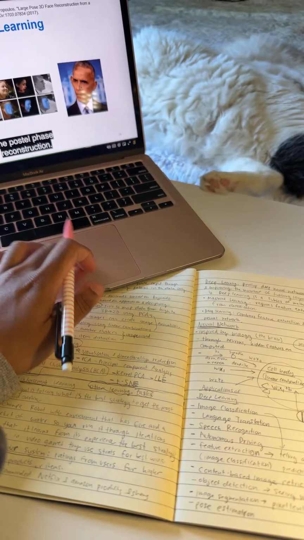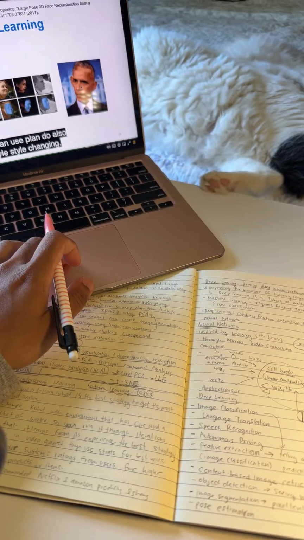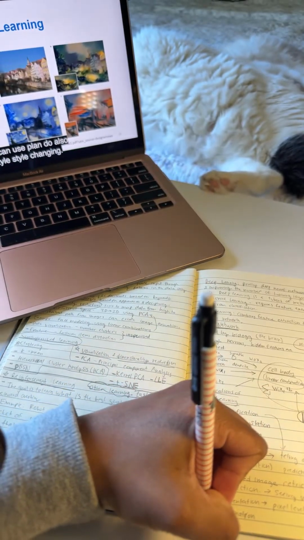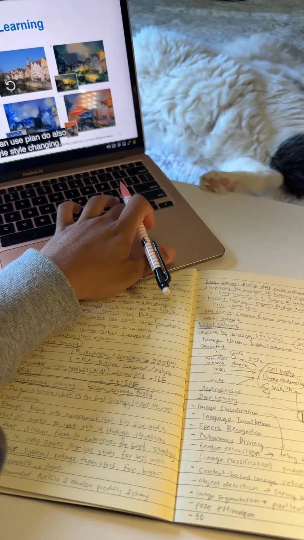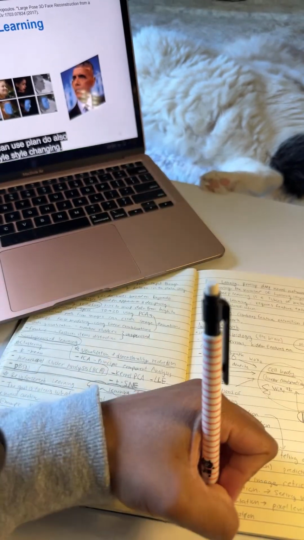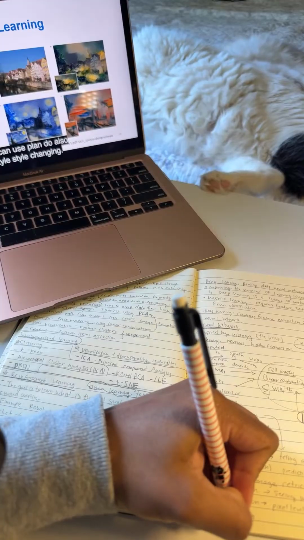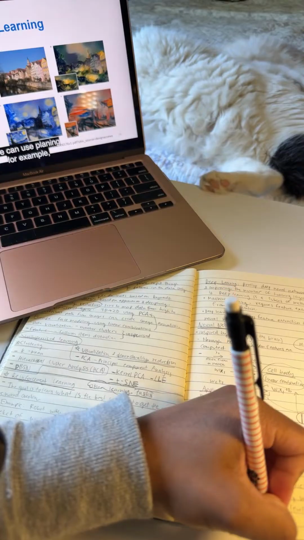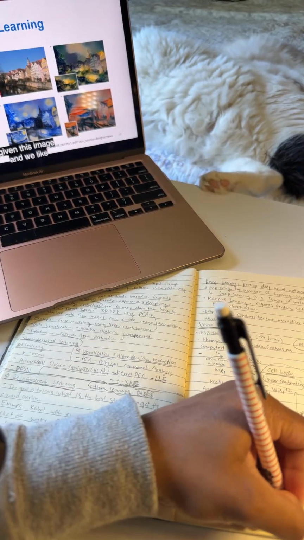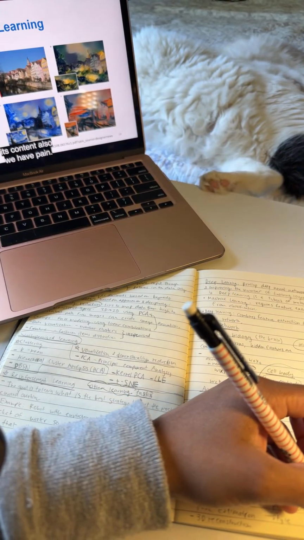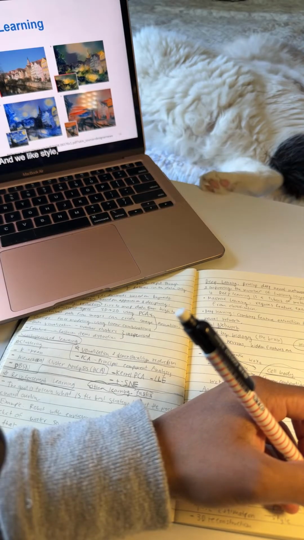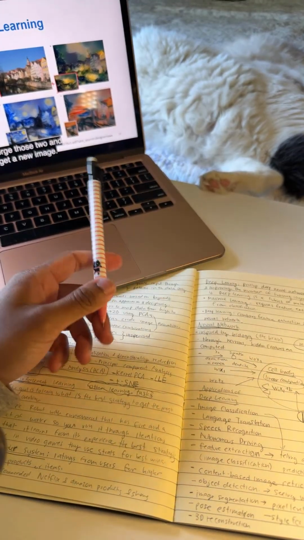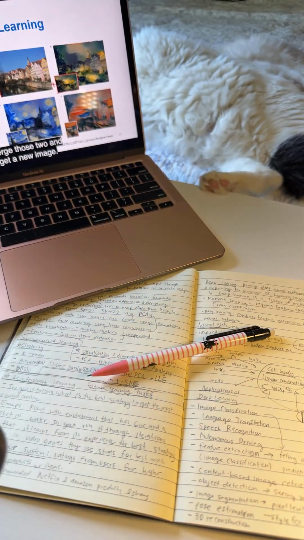Also 3D face reconstruction. We can use deep learning to do it. Also style changing. We use deep learning to do it. Given, for example, this image that we like for its content, and we like this style, we merge those two. AI art.